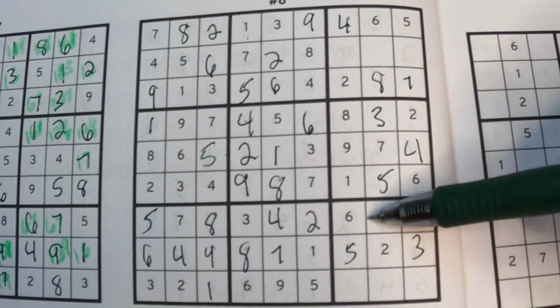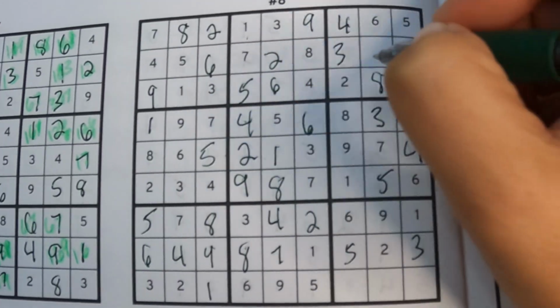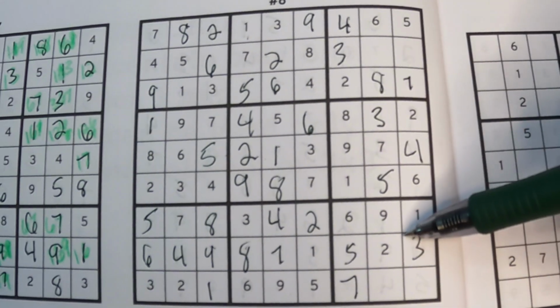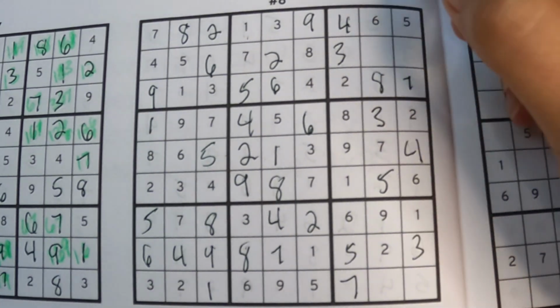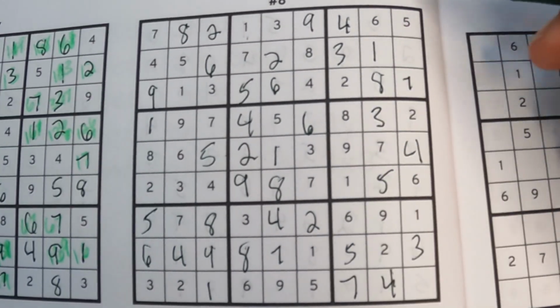For this column now, we're missing 3 and 7. We've got a 7 here, so 3, 7. For this column, we're missing 1 and 4. We've got a 4 here, so 1, 4.